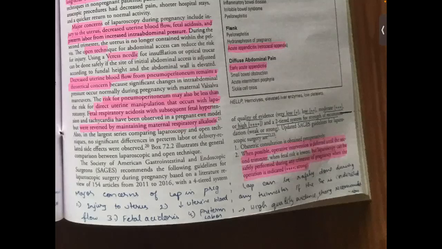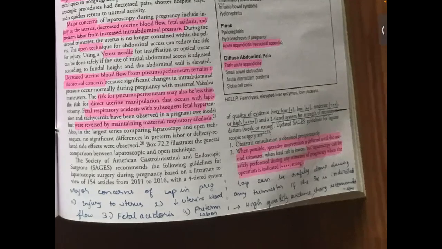So about laparoscopy, obstetric consultation is obtained. Whenever possible, operative intervention is deferred until the 2nd trimester, but laparoscopy can be safely performed during any trimester of pregnancy when the operation is indicated. This is a very strong recommendation with high quality evidence. So the point is that laparoscopy can be done in any trimester, and any operative intervention has to be deferred until the 2nd trimester.